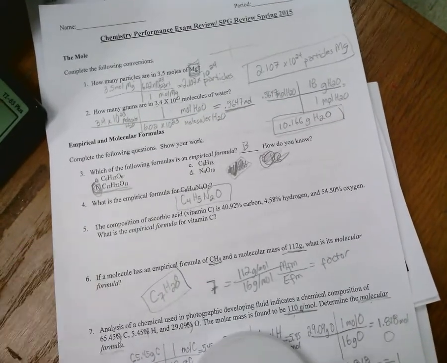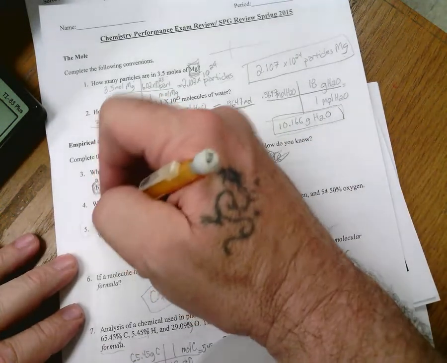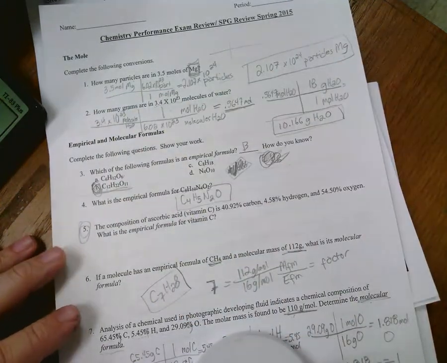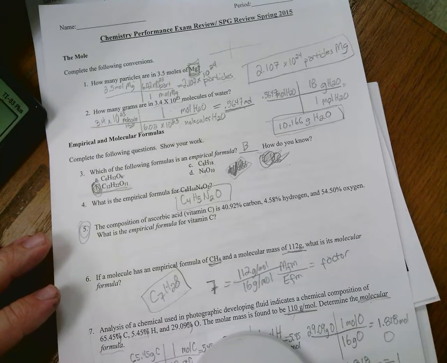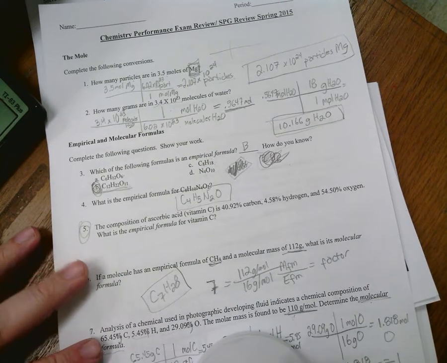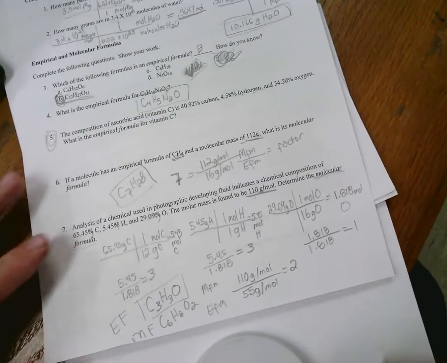Okay, C4H5N2O. All right. I skipped over 5 intentionally. The reason I did that is because it doesn't come out nice and even, and any question I put on a test is going to come out evenly. So I went ahead and did 7.